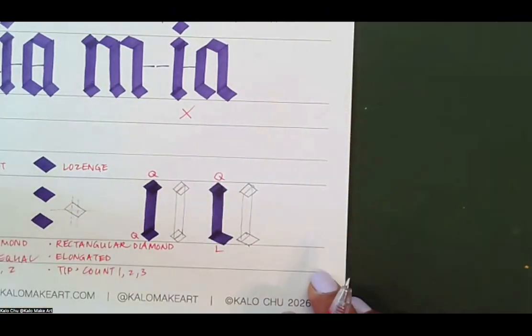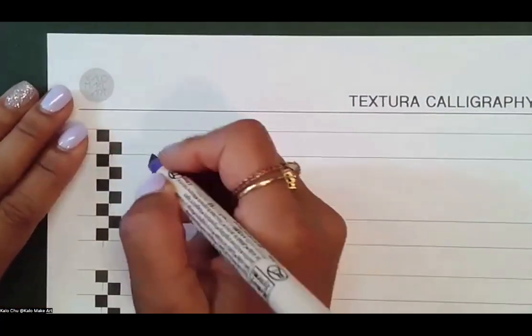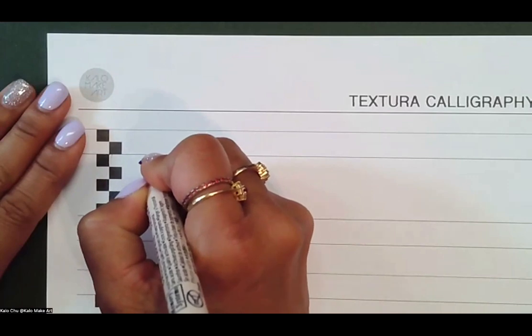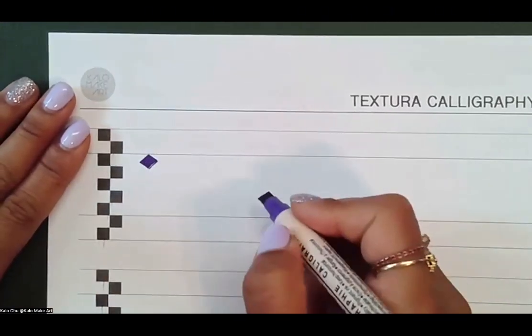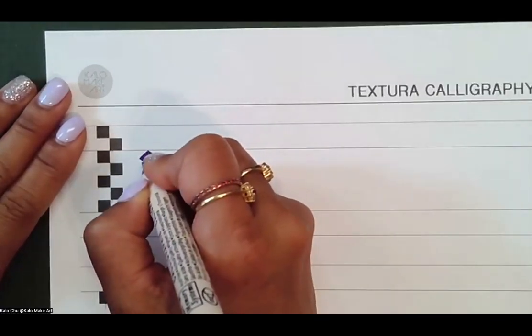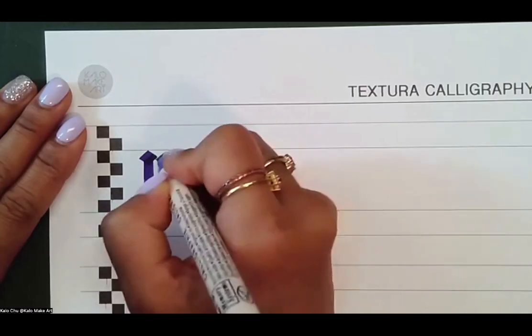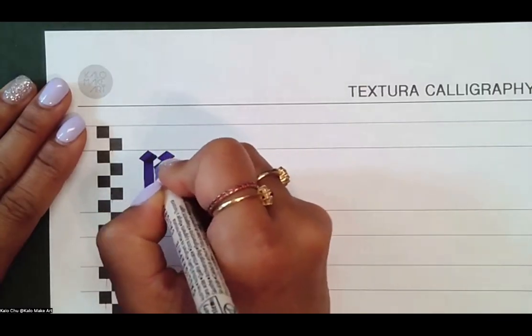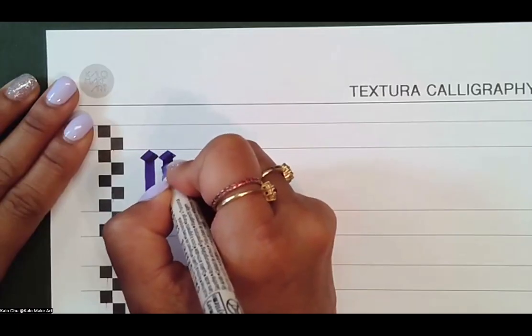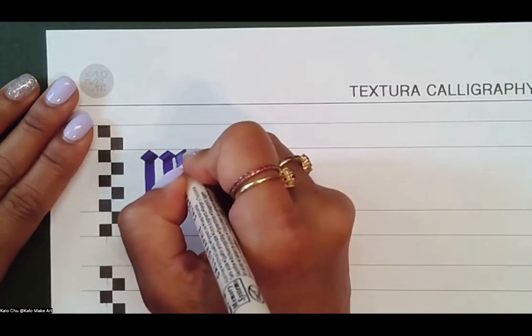Now, once you have this idea, it really is like how you mix and match. So let's grab a new page. One last demo before we jump into. So I have, for example, let's say I'm gonna do just a bunch of quadrant connection, okay? Quadrant with the quadrant, just touching each other, come down. You can practice this as a drill.